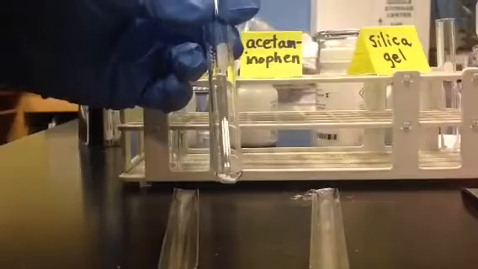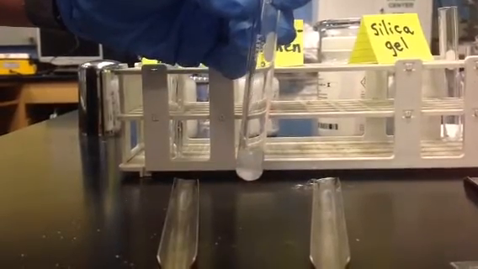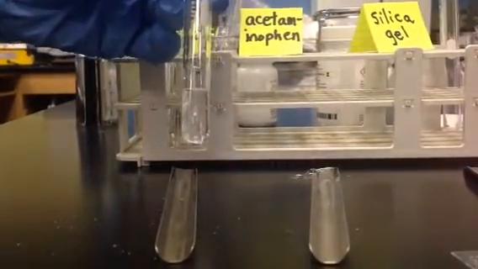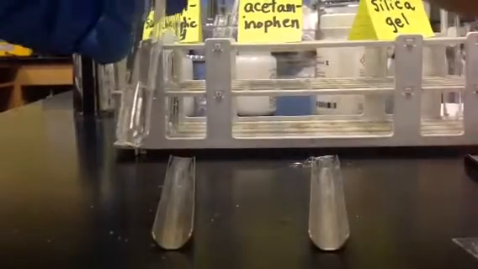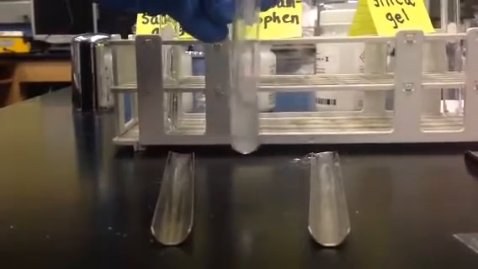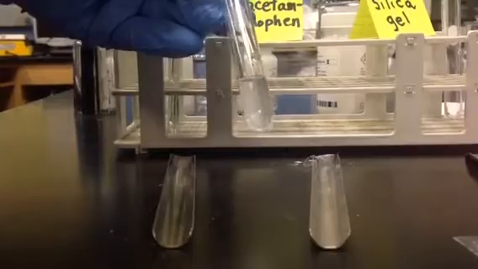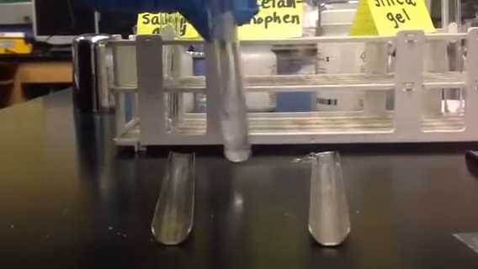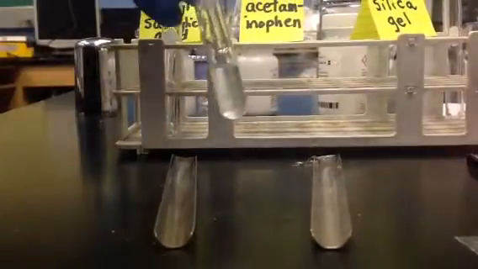Again, we're adding sodium bicarbonate. And then I'm going to add a little more.